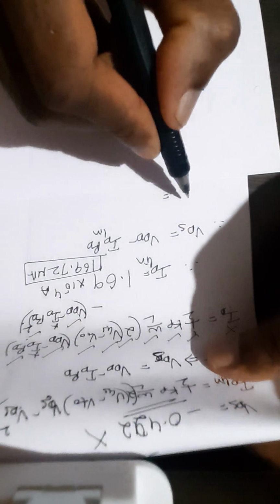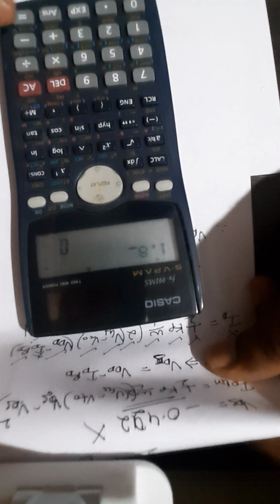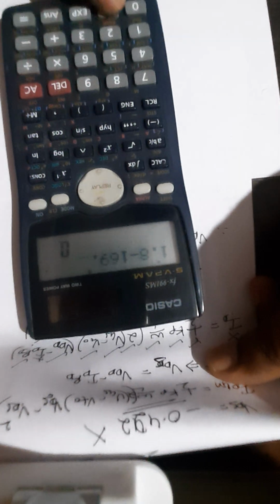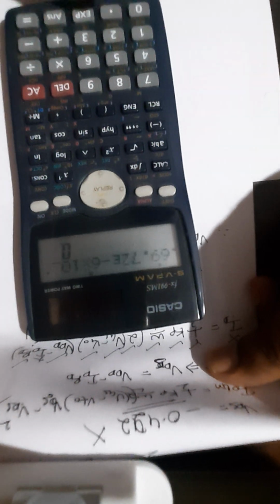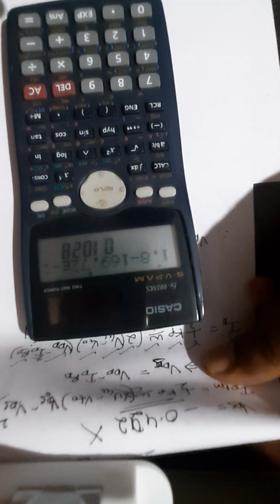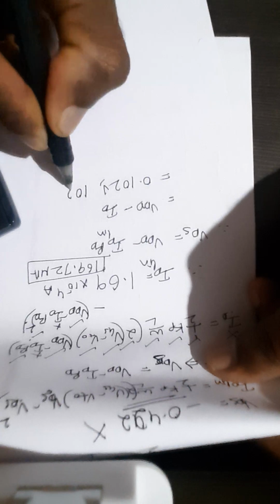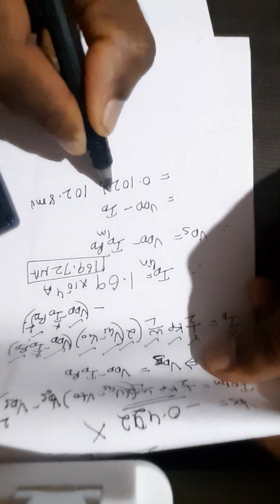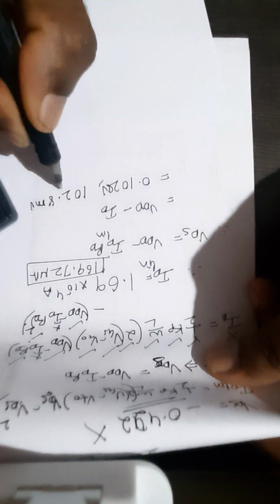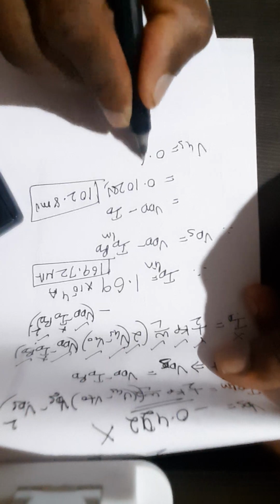Now let us try to find out what is VDS now. So what is VDS now? It is VDD minus ID linear into RD. Of course, let me substitute it as 1.8 minus 169.72 exponential minus 6 into 10 exponential 3. Now this is actually VDD minus ID into RD. If you look for the value of VDS, it is coming out to be 0.102 volt, which is nothing but 102.8 millivolt. This is actually 0.1028, which is nothing but 102.8 millivolts. What is VGS? VGS is actually equal to 0.6.